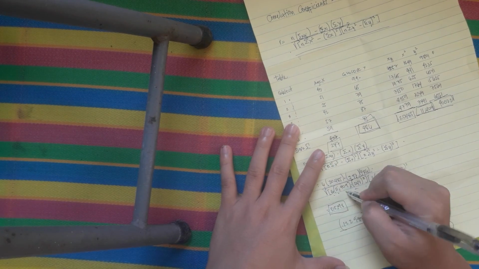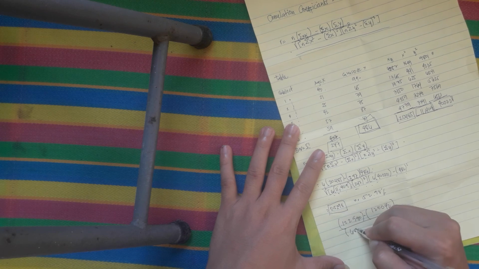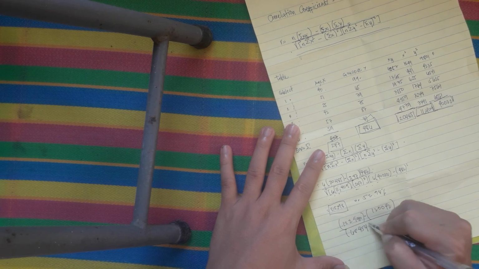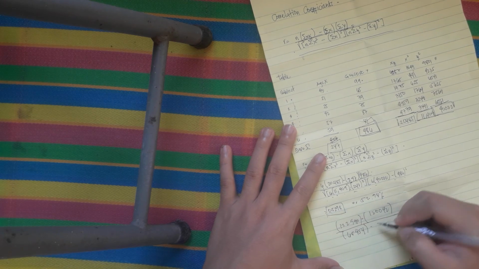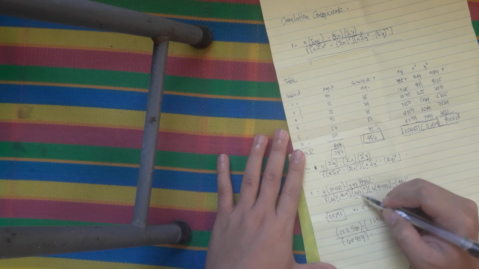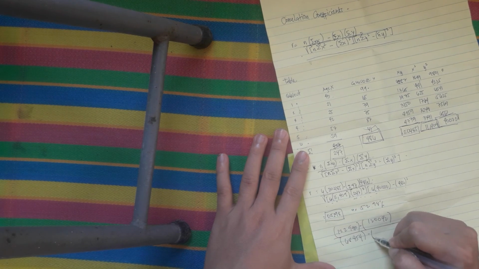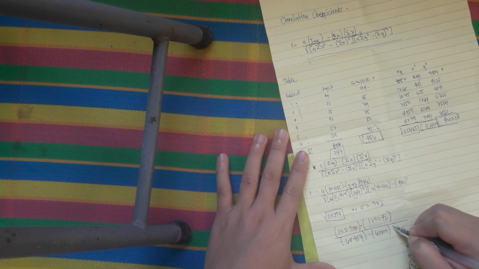And then next, we multiply again 6 times 11,409, which is 68,454. Then 247 times 247 is equal to 61,009.